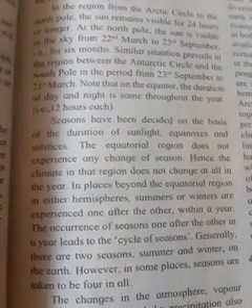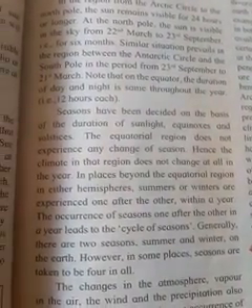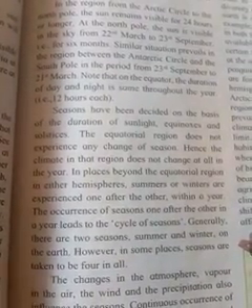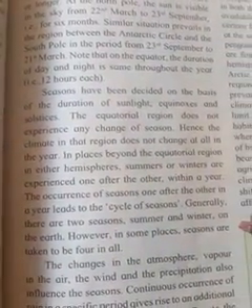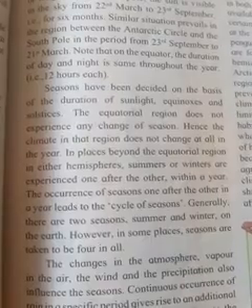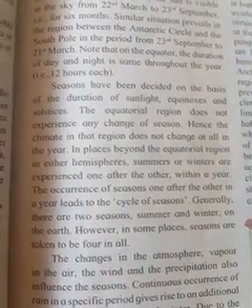Seasons have been decided on the basis of the duration of sunlight, equinox and solstice. The equatorial region does not experience any change, hence the climate in the region does not change at all in the year. That means seasons are decided based on the duration of sunlight, equinox and solstice.